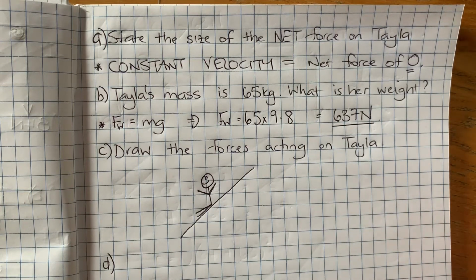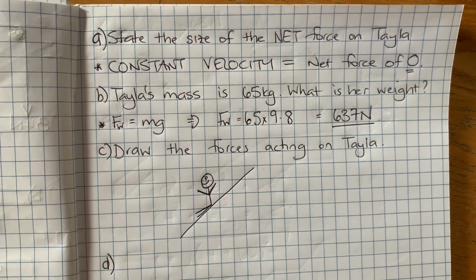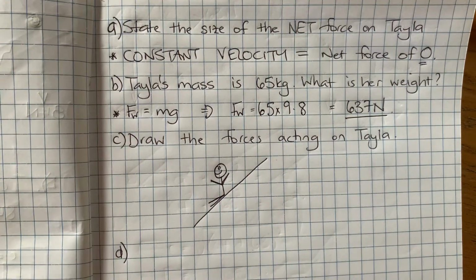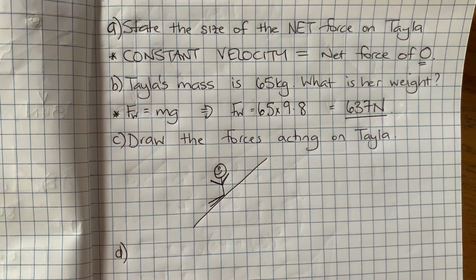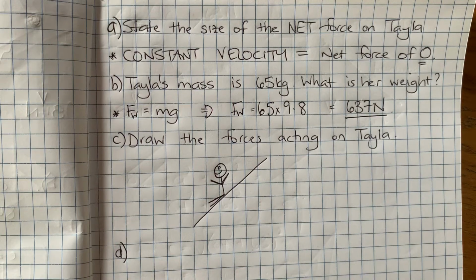Okay, now the next one asks us to, on a diagram, draw the forces as labelled vectors acting on Taylor. So I've drawn a very simplified Taylor here on her very simplified slide, and we're going to, sorry about the noise, I'm just looking for a different colour pen and dropping a whole lot of things in the meantime.